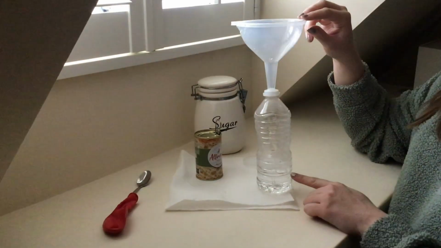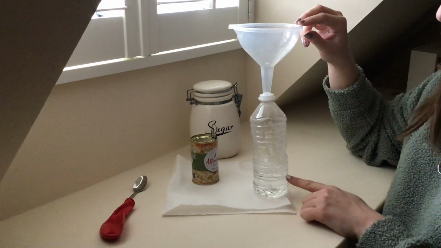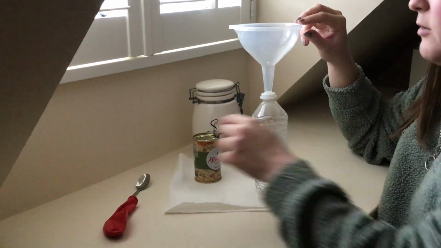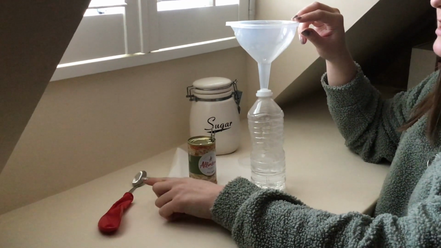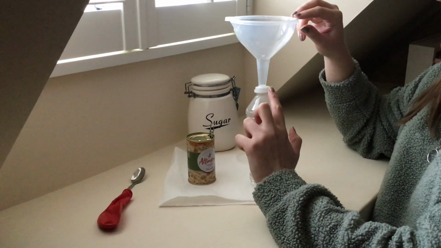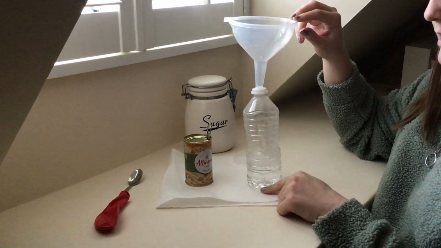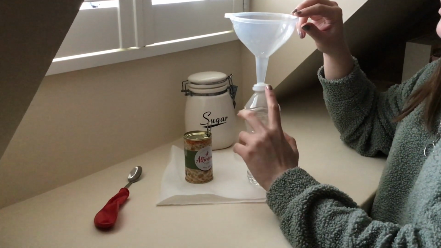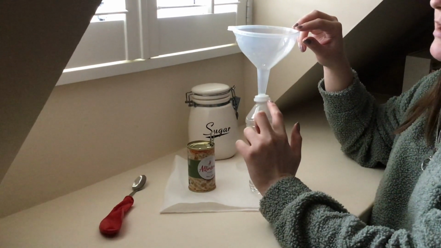So I've put an inch and a bit of warm water in the bottom of my bottle. I'm going to add in approximately 7 grams of yeast and a teaspoon of sugar. Once I've done that, I'm going to put the balloon on and swirl the bottle so it all mixes together. In approximately 20 minutes time then, we should see the balloons start to increase.